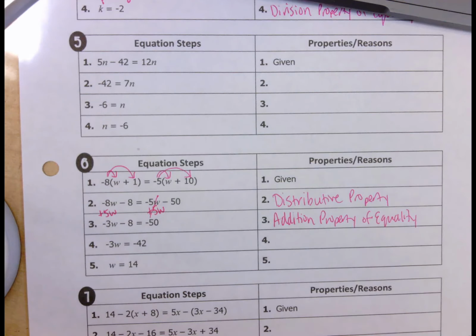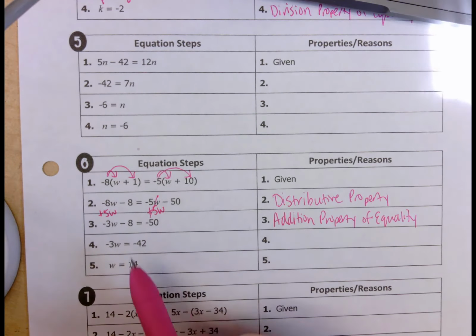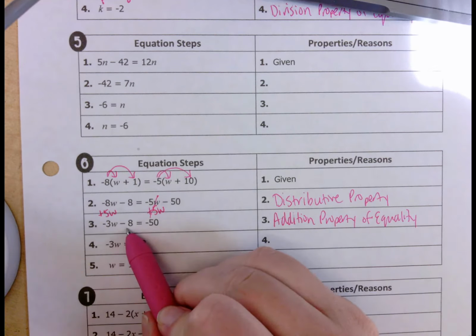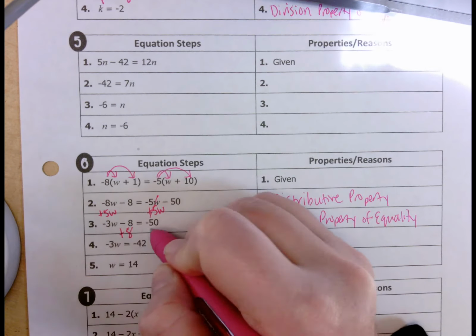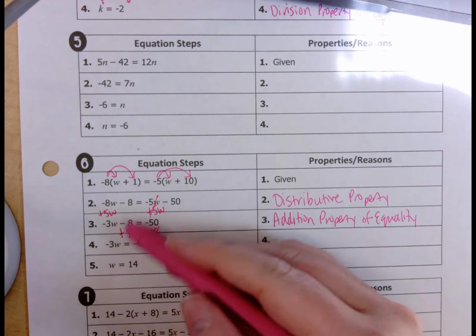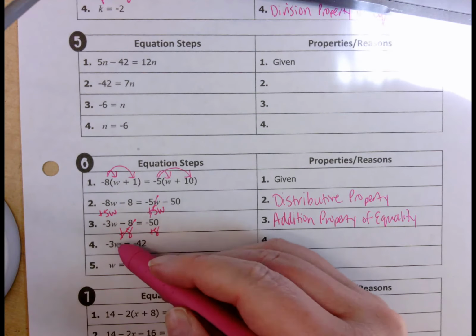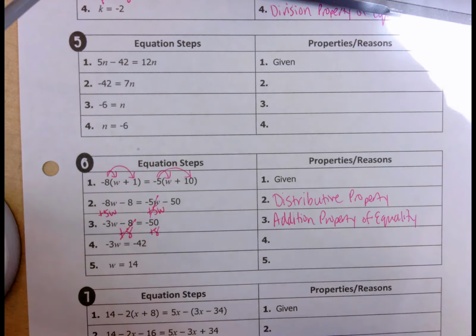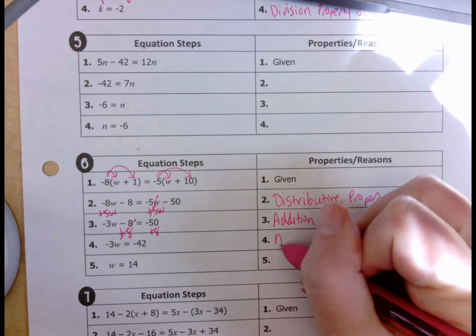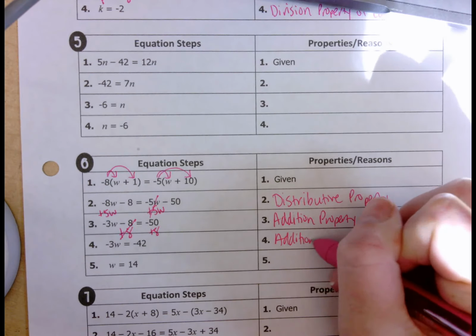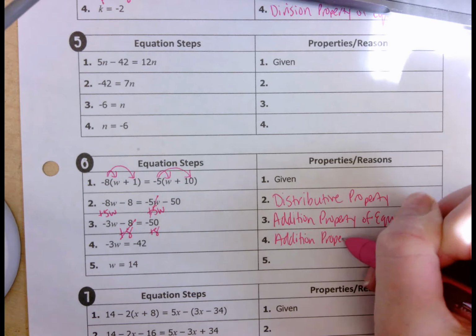Okay. All right, and then from there, we have a nice two-step equation. I want to get rid of this negative 8, so I'm going to add it again. Okay, and when I add it, this goes away, leaves me negative 3w over here. This becomes negative 42, and again, it's the addition property of equality that allowed me to do that.